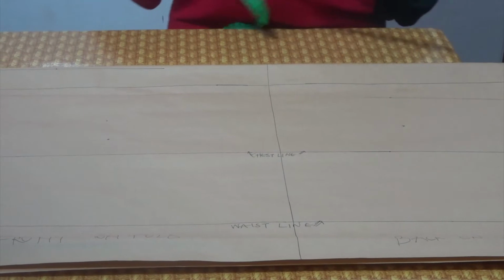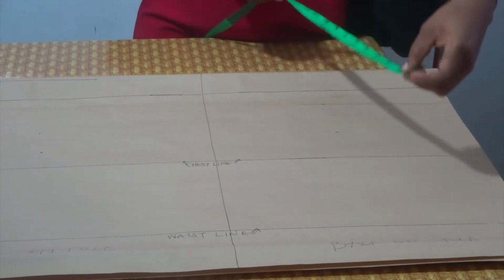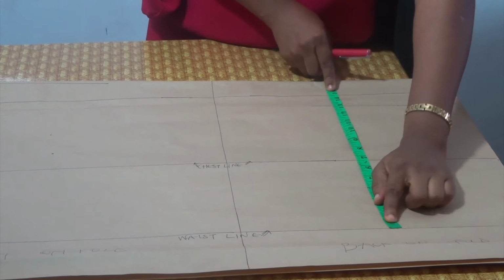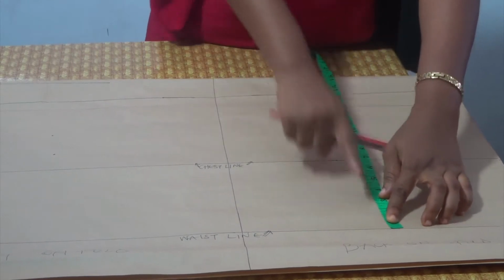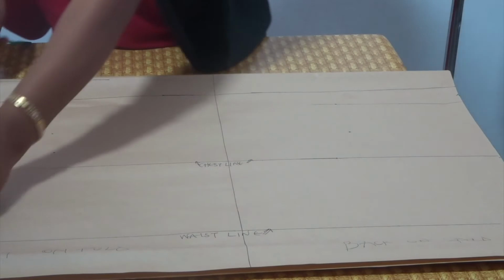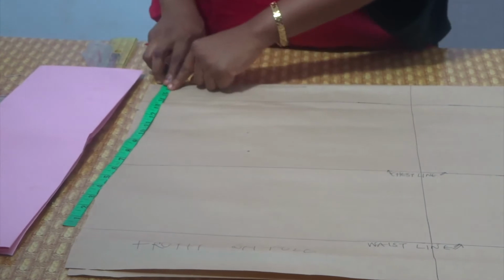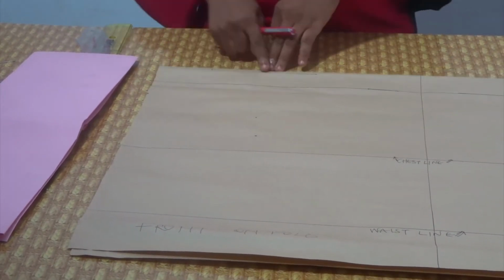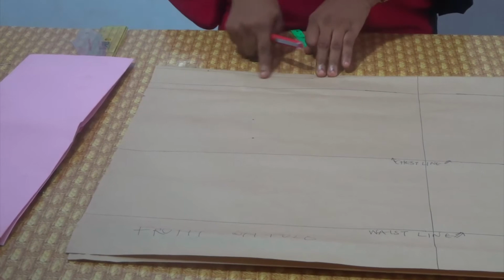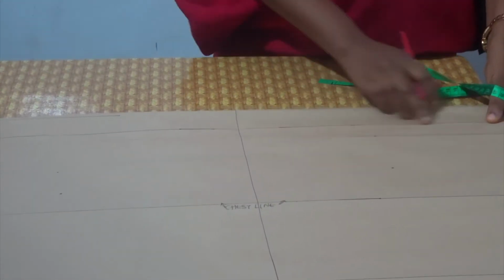The back has 14.5 as its waist length. So for confirmation, this is it for the back. The front has 16 inches for its length. This is it for the front. So the shoulder here, this line is the shoulder line for the front. The 16. This line is for the back, the shoulder line for the back.